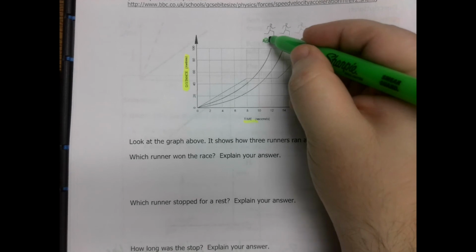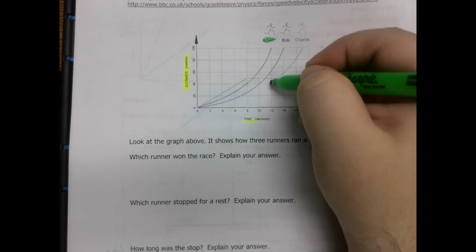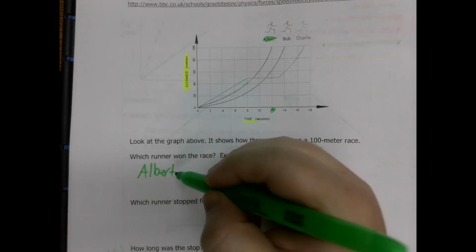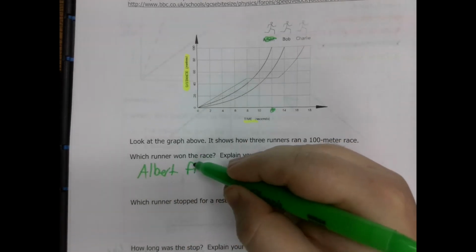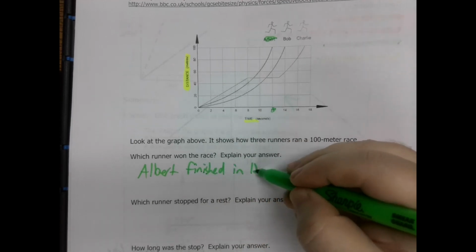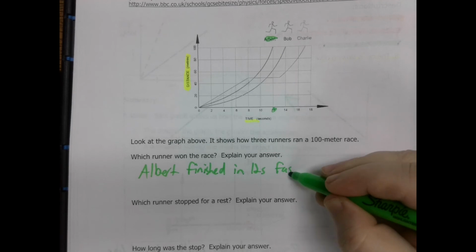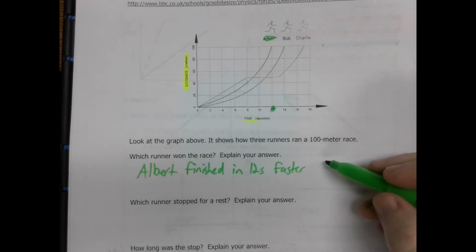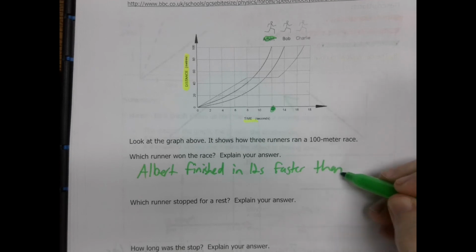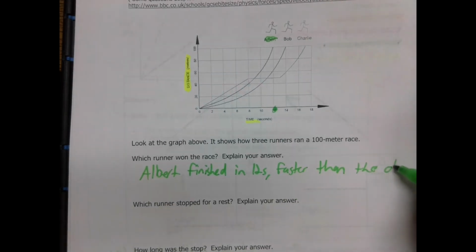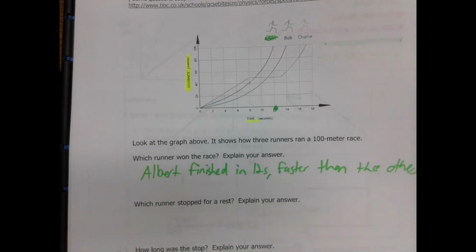So Albert finished first. He finished in 12 seconds. So he was faster than the others.